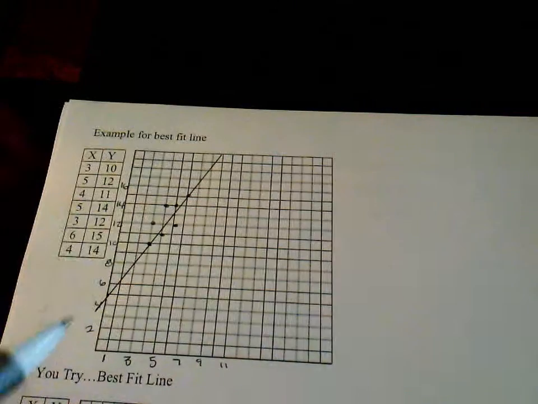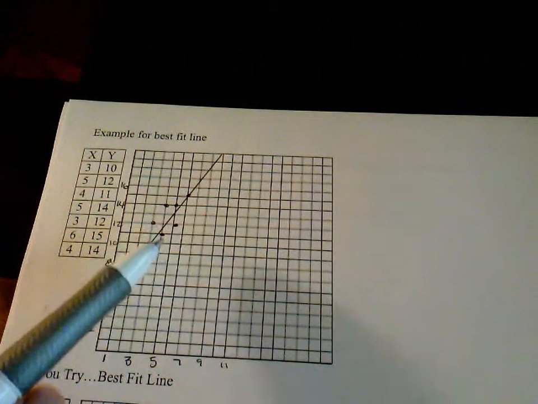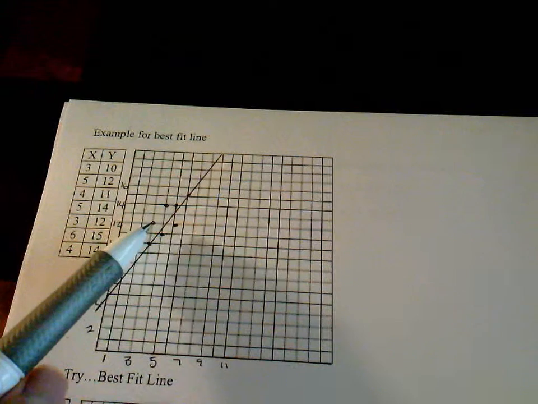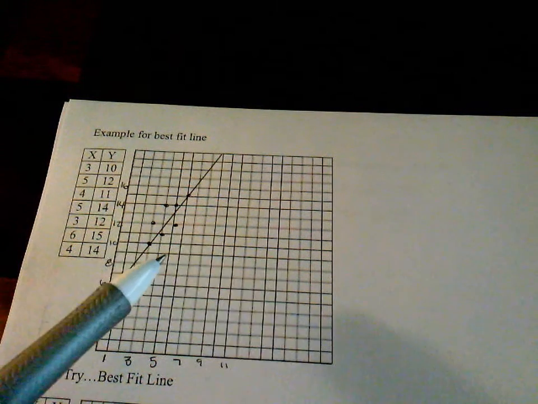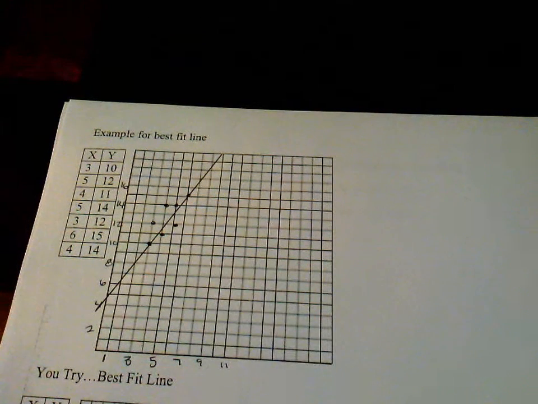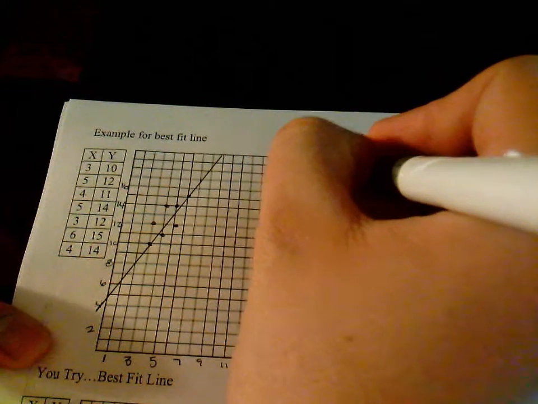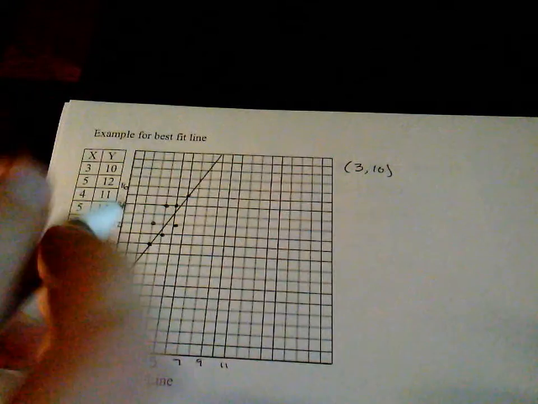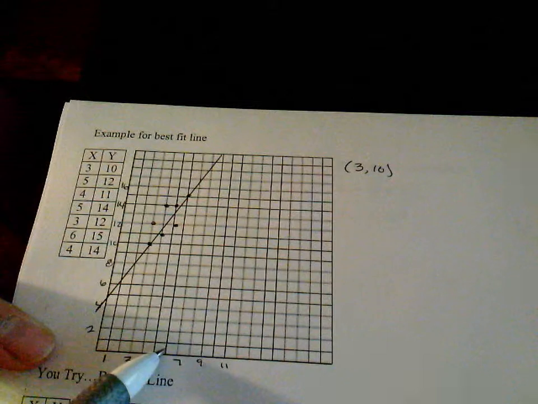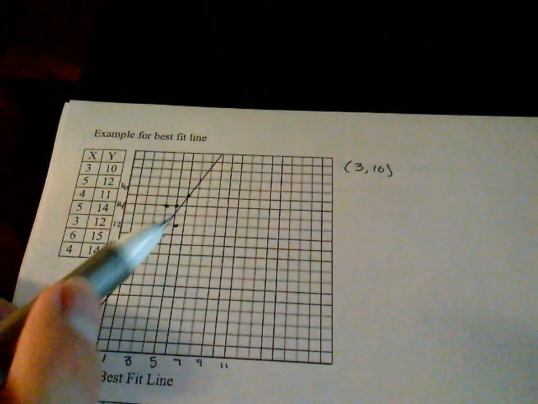You'll notice there's about an even number of points on both sides, and it looks like it's where the data should be. Our next step is to find the 2 points that actually lie on the line. This one is (3, 10), and then this one looks to be (6, 15).